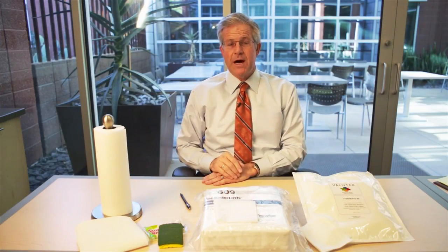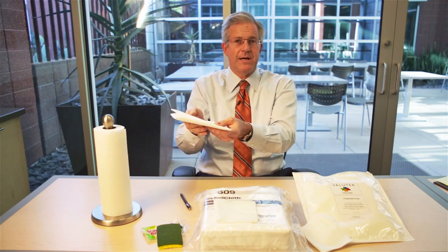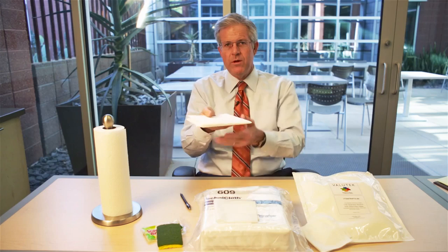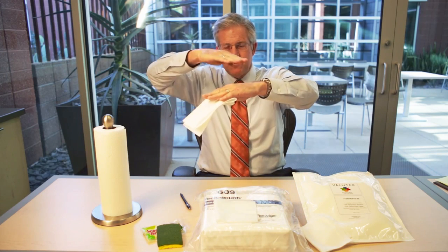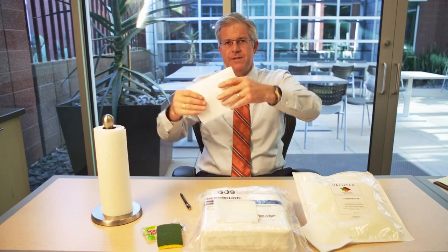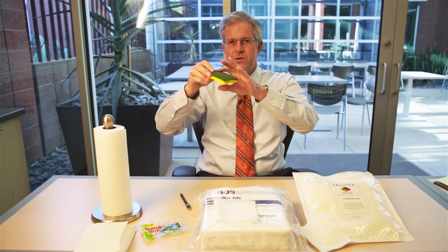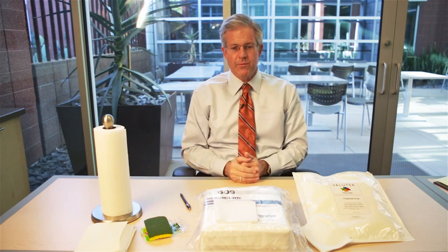Option 1. Option 2 would be to take a paper towel and to wet the paper towel. By wetting the paper towel, the liquid causes the particles to be released from the surface so they're floating. And so wetting a substrate or using a substrate that has an aggressive texture are the two options. Let's talk specifically about cleanroom options.